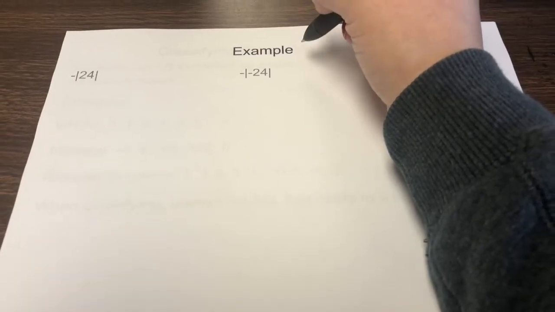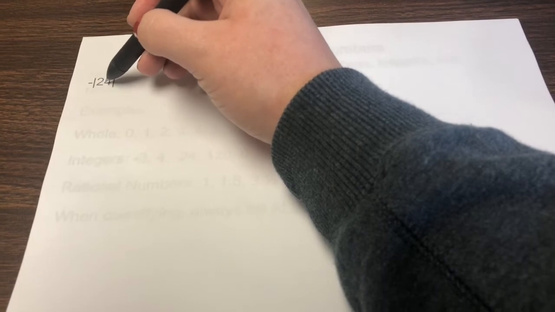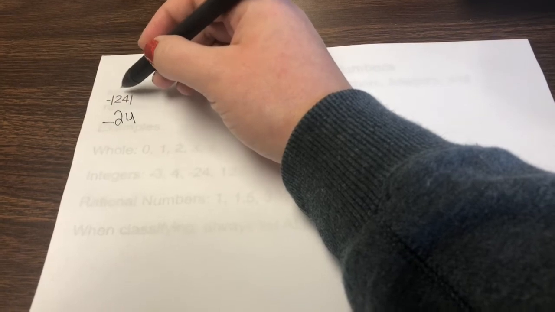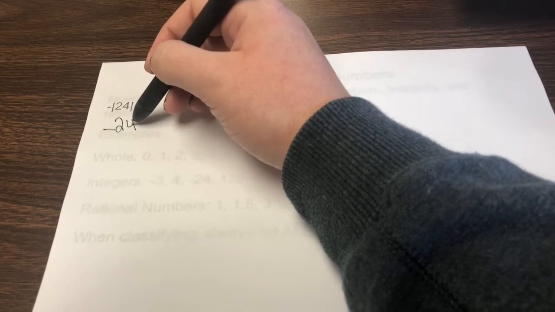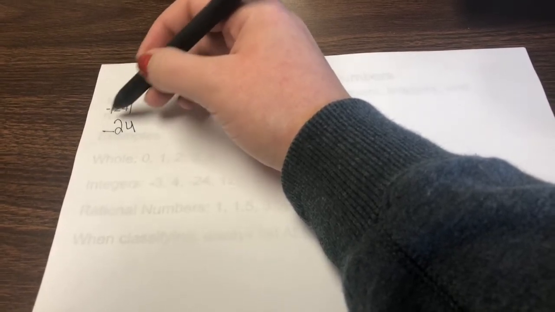This is where there is a special circumstance. Notice that this negative is on the outside of the absolute value bars, which means you need to take the absolute value of 24 first, because you need to treat those almost like parentheses. In order of operations, parentheses always go first. So you need to do the absolute value of 24, which is 24, but then you have that negative sign on the outside. You want the opposite of the absolute value of 24. The absolute value of 24 is 24, and the opposite on the other side of the number line is negative 24.